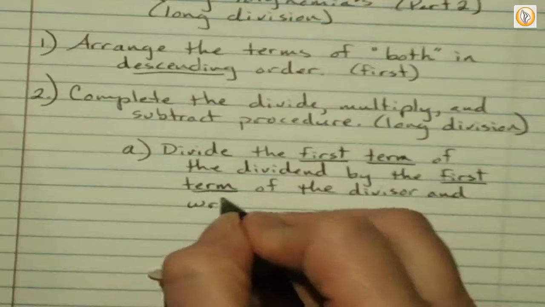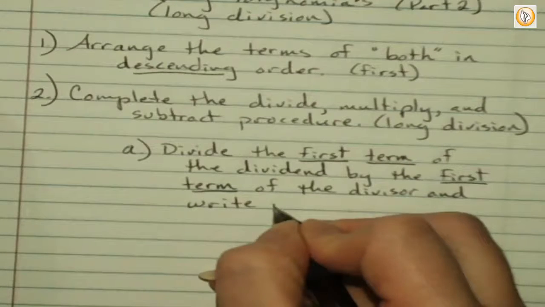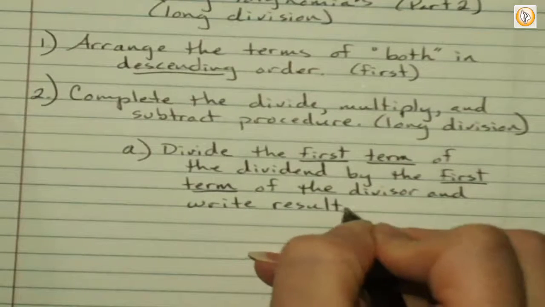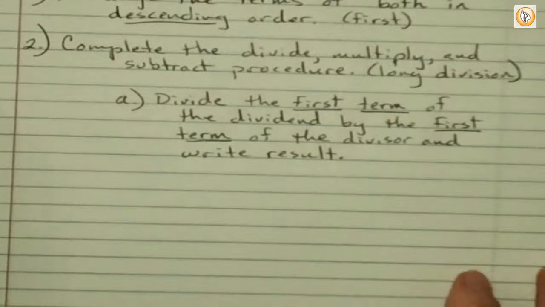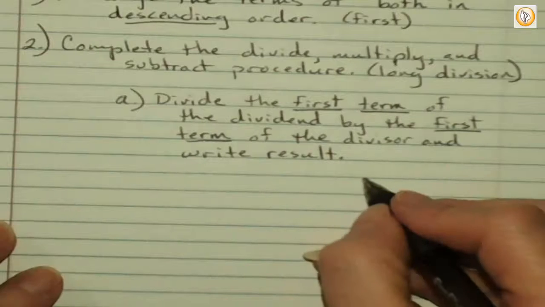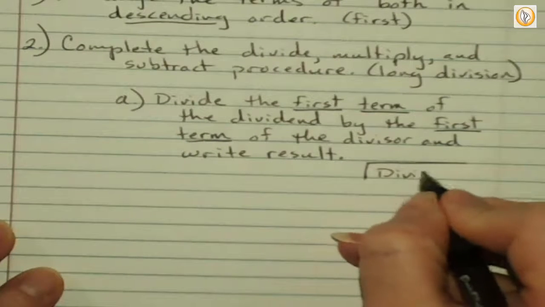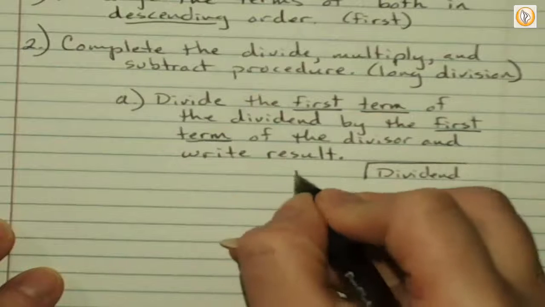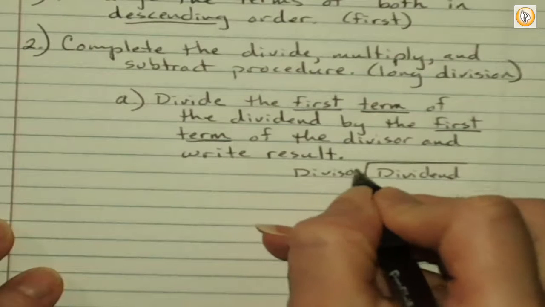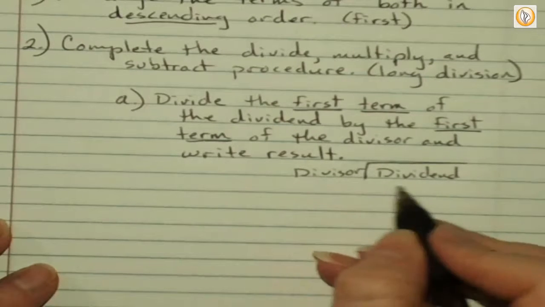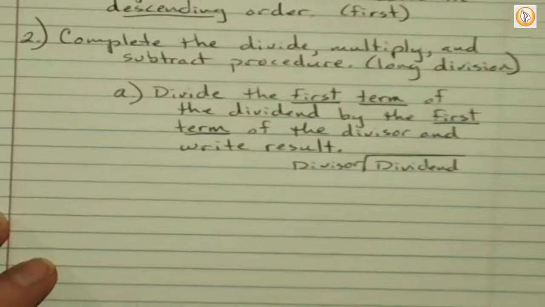And write the result. Divide the first term of the dividend by the first term of the divisor. And if you don't know which is which, here's your dividend, here's your divisor. Divisor's on the outside, dividend is on the inside.